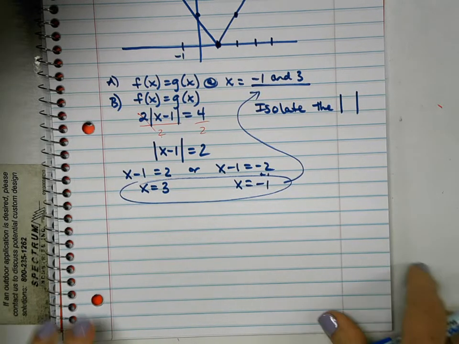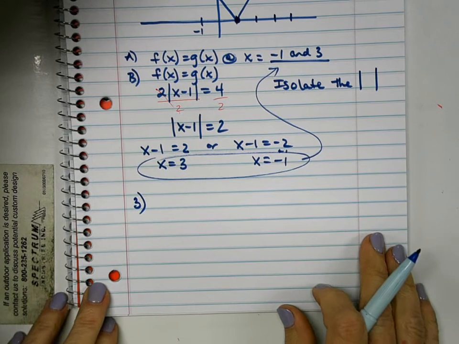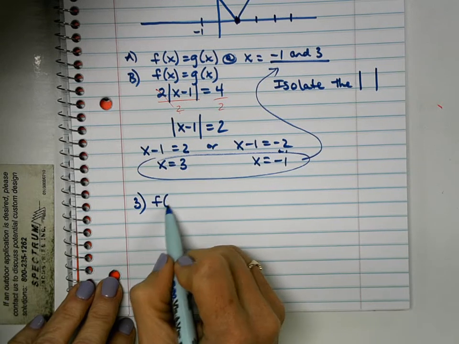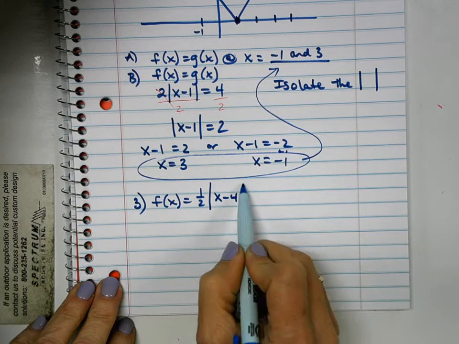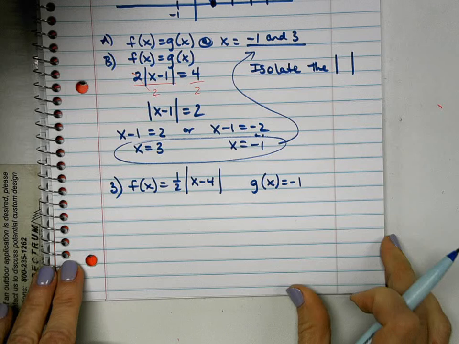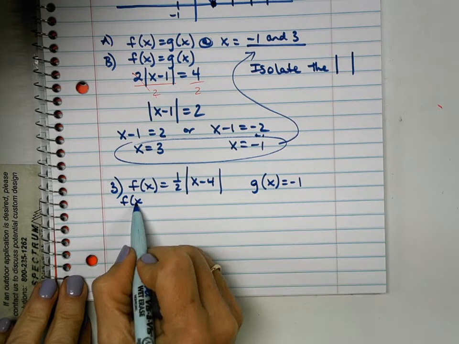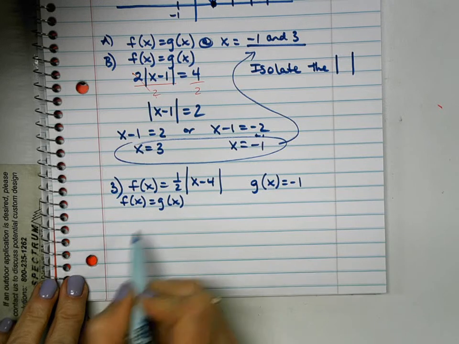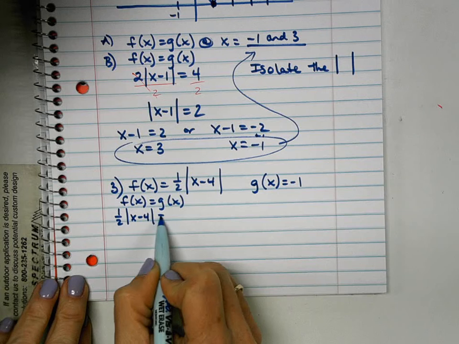All right, now we're going to jump to just doing it algebraically and maybe kick it up a little bit, make it a little bit more difficult. Okay, so just algebraically now, not graphically. All right, number 3, f of x equals 1/2 times the absolute value of x minus 4, and g of x equals -1. Okay, so I'd like to start this algebraically, and then actually I'm going to show you a sketch of it really fast afterwards when you see what happens. Okay? So algebraically, to set f of x equal to g of x, I'm going to take 1/2 times the absolute value of x minus 4 and set it equal to -1.